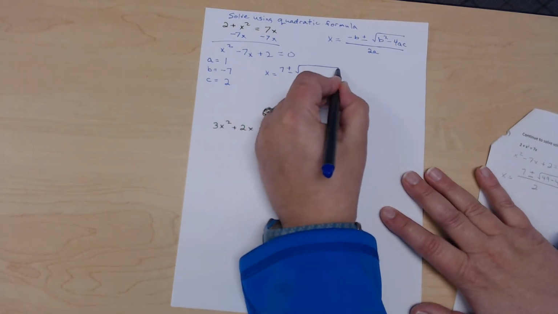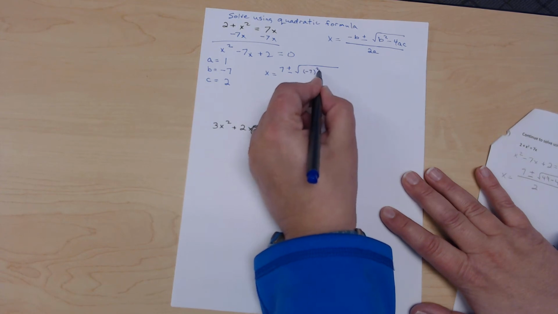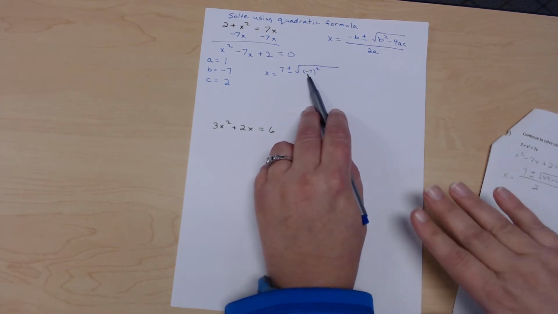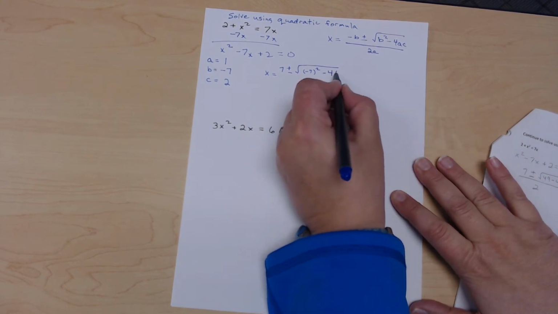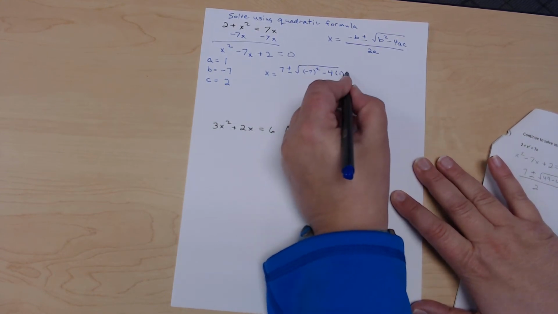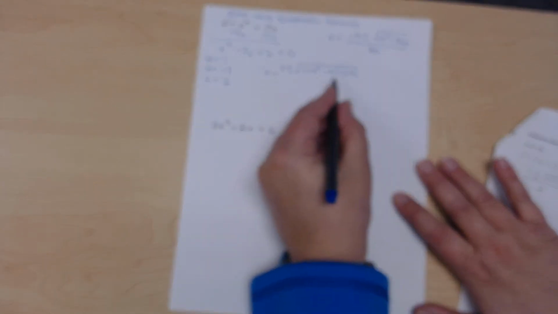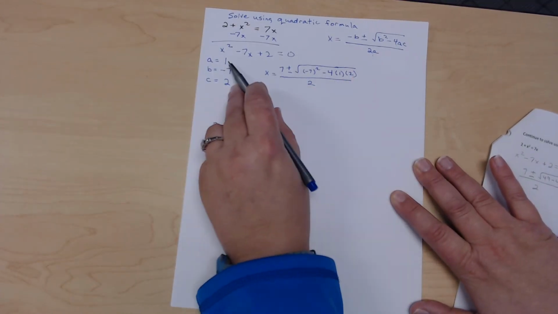Plus or minus the square root of b, which is a negative 7, but you must square everything. Notice I'm squaring that negative, so it will be a positive 49. You must make sure that you square that negative. Minus 4 times a, which is a 1, times c, which is a 2. Okay. And then all over 2 times a, and a is a 1.